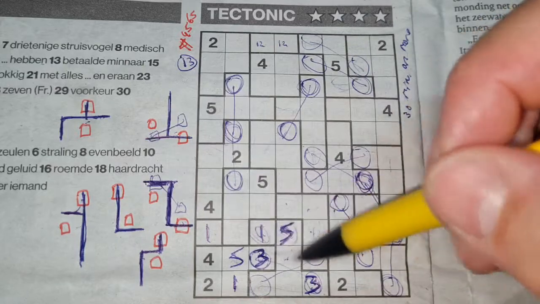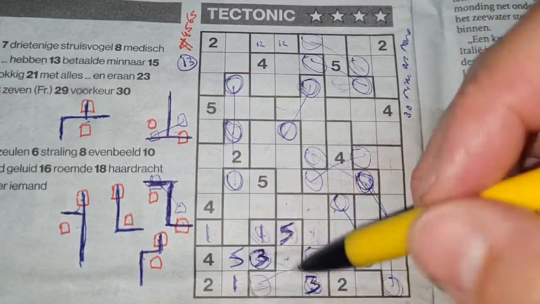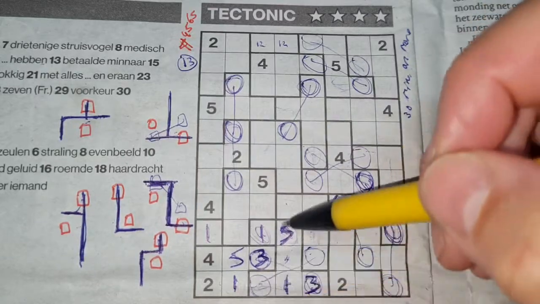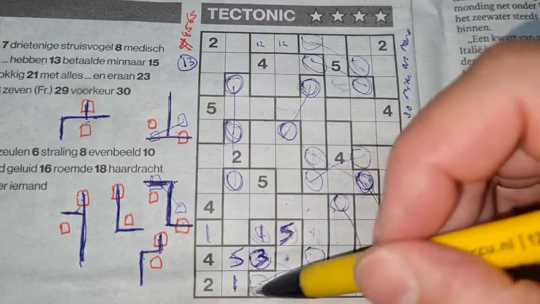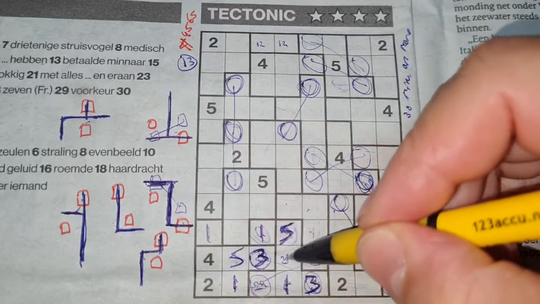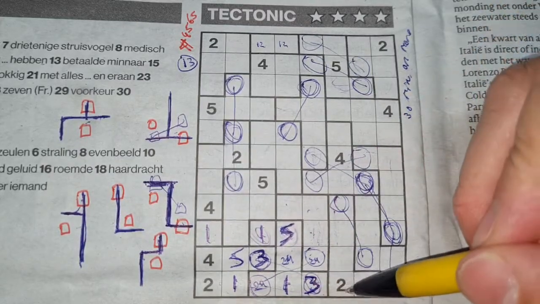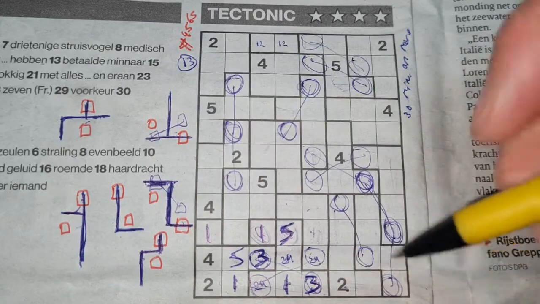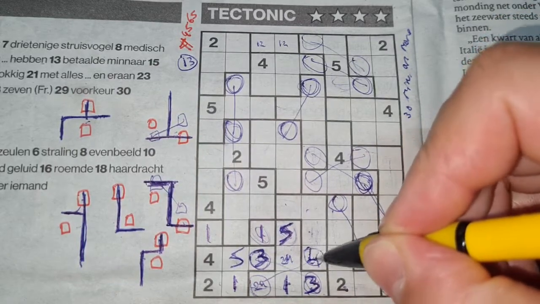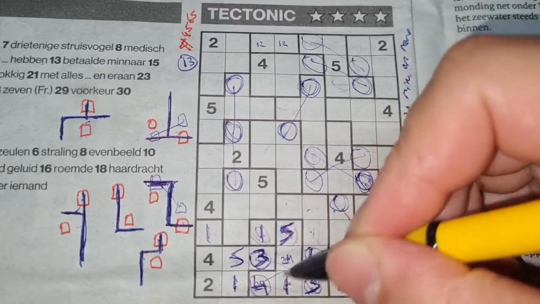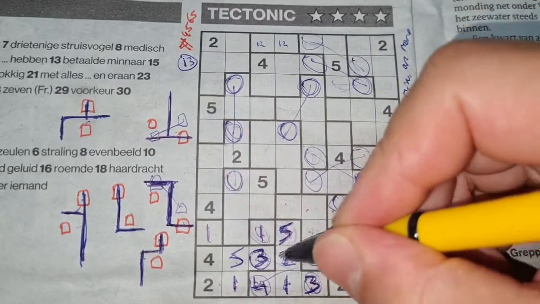This box can be a 1, that box can be a 1. So 1 box left for the 1 should be here. 2 numbers left in this T-shaped area for numbers 2 and 4. Let me mark those, 2 and a 4. And this box is connected with that box, should be also 2 and a 4. But we already have a 2 here, so this box can't be a 2 anymore. This box should be a 4. And this box is connected with that box, should be also a 4. 1 box left in this T-shaped area for the number 2.